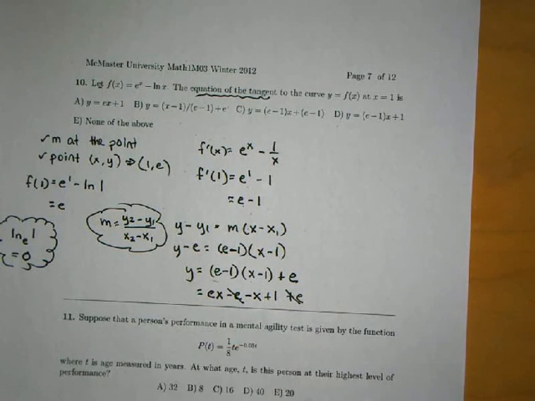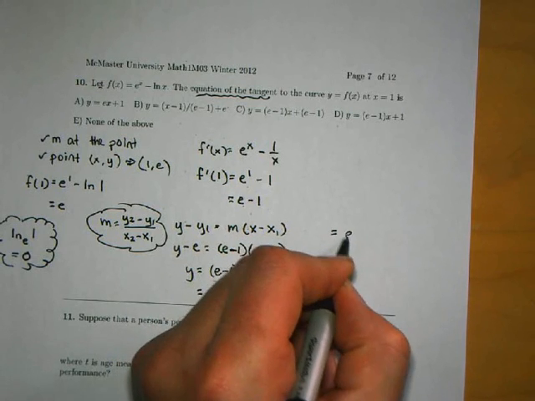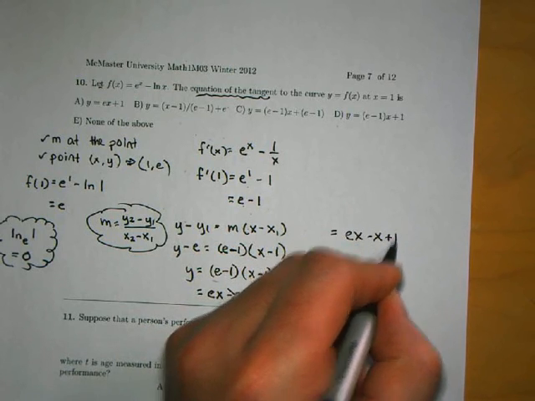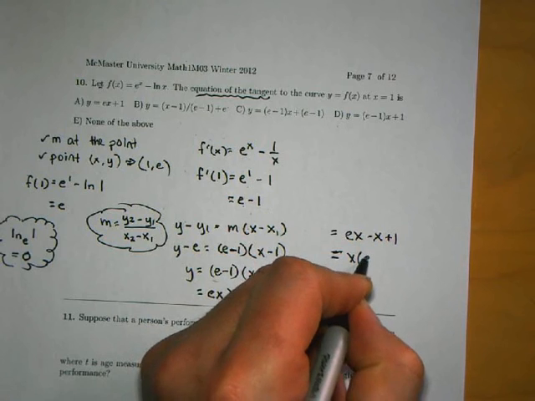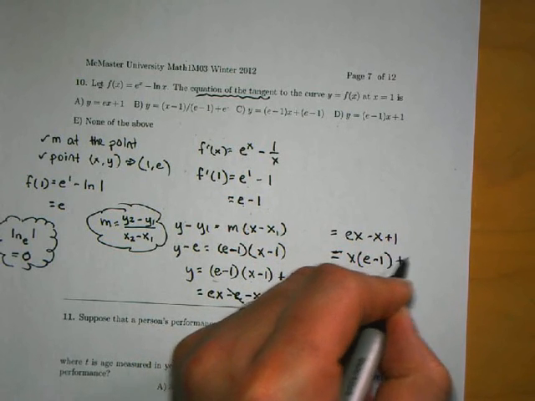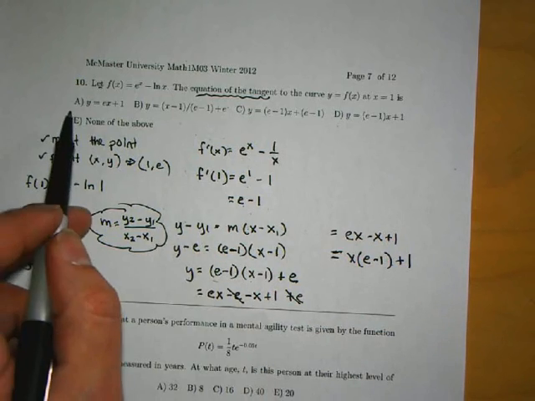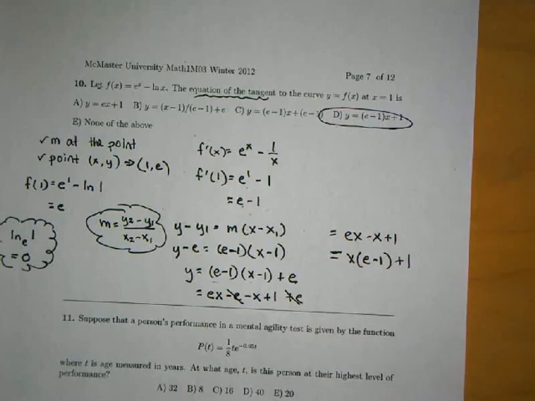That's nice. So I'm left with ex minus x plus 1. Almost done. Factor out x from those first two terms. I'm left with x times (e minus 1) plus 1, which, if you look at it, right there, is d.